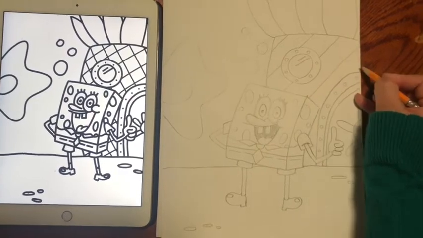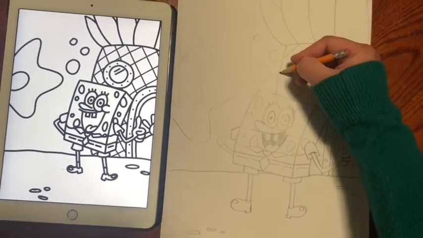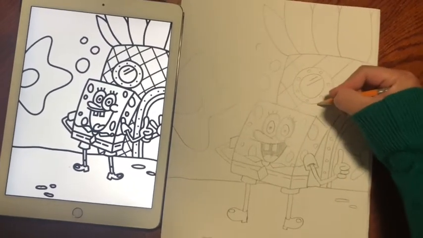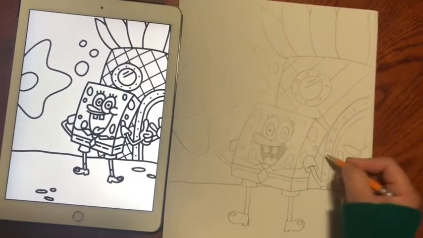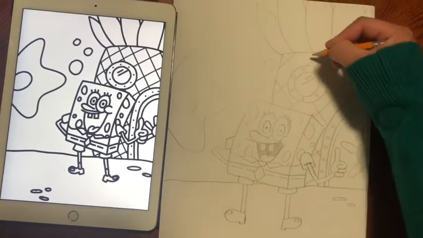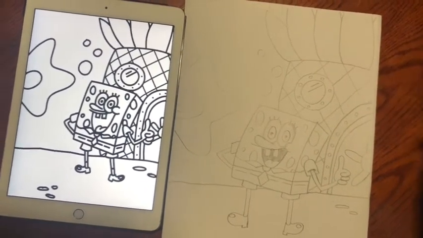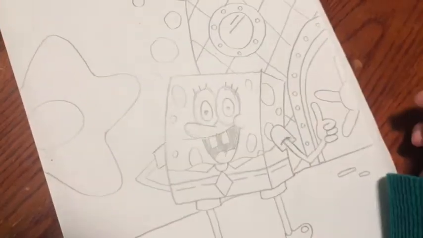I'm just keeping it kind of big. What I have in mind is I'm going to trace this too, so I'm making it a little bit easier for myself. Alright, and there you go. Alright, now we are ready to trace.